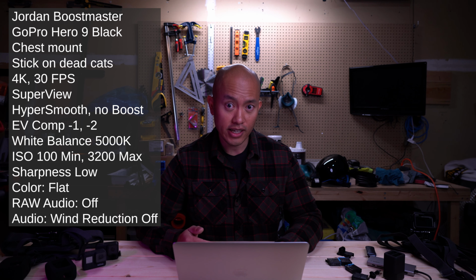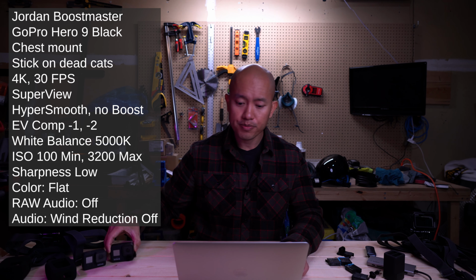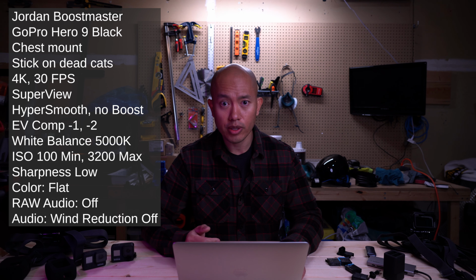Now, Jordan actually recently did a video on his GoPro settings with the new GoPro Hero 9, and he does a chest mount, and for audio management, he actually uses the stick-on fuzzies on his camera. He films in 4K, 30 frames per second. He uses Super View, and he uses Hypersmooth as well. Now, he doesn't turn on boost because he finds that that crops in the video too much.